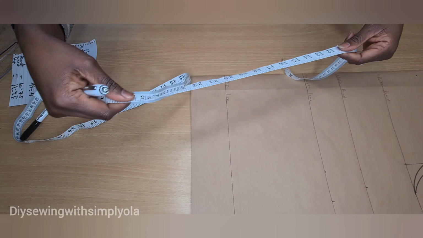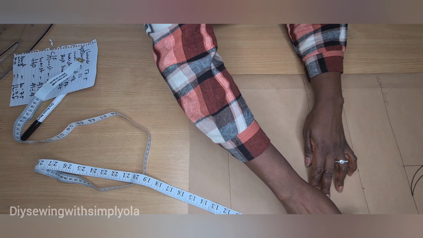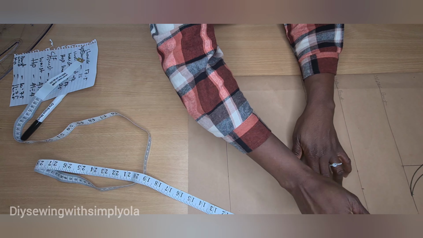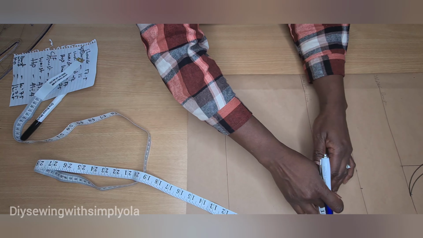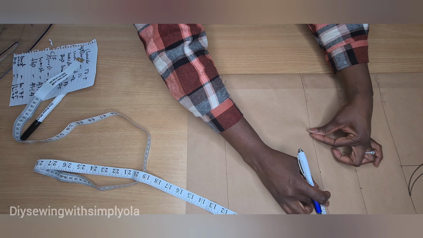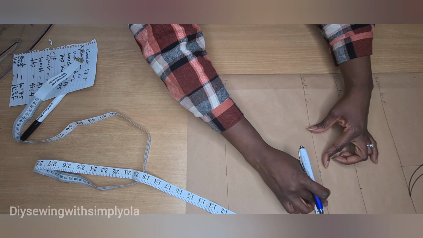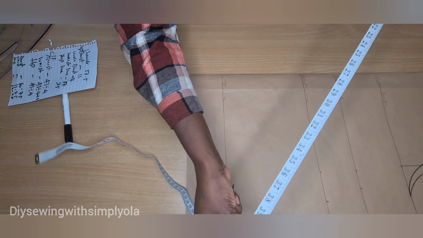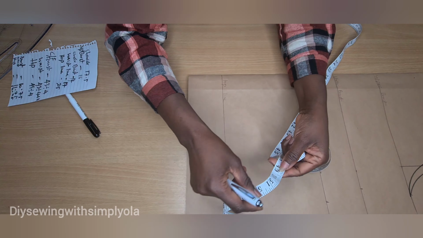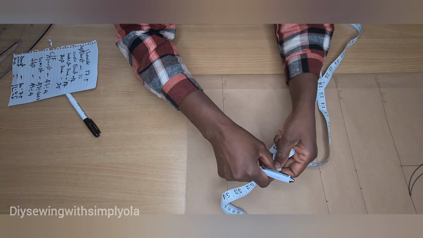The second measurement now is my waistline. Sorry, I was trying to calculate my waistline there. So my waist divided by 4, and I added 2 inches to it.